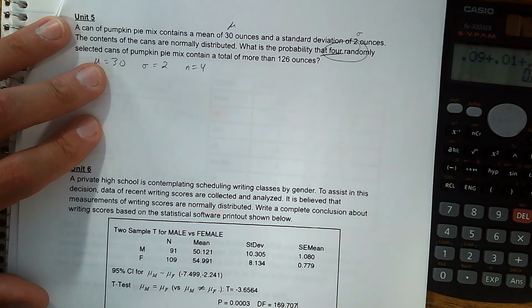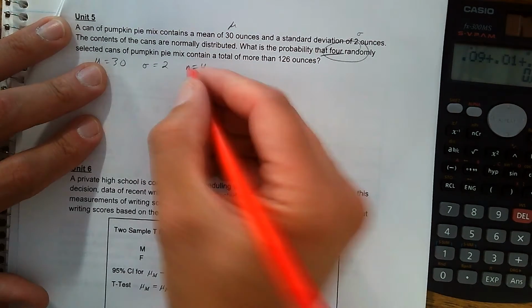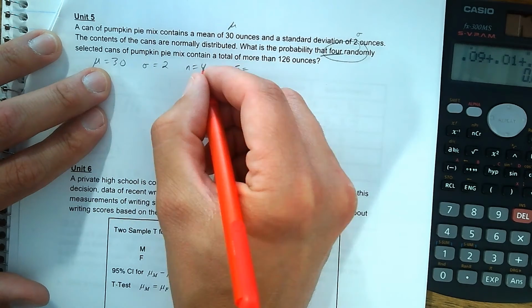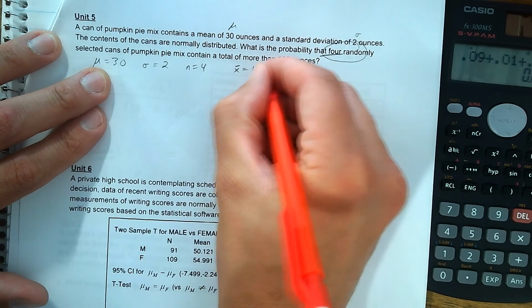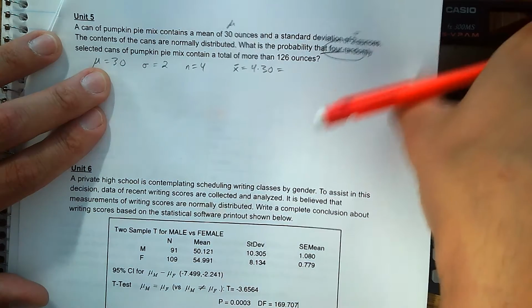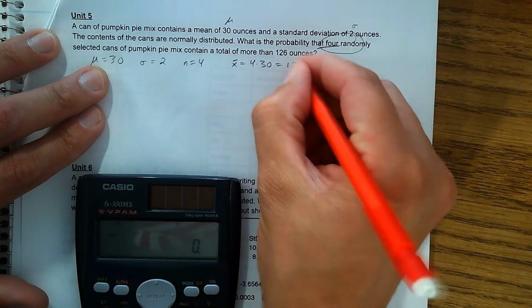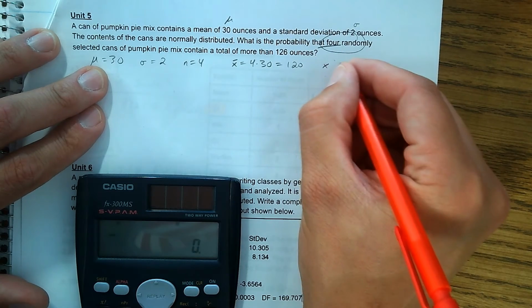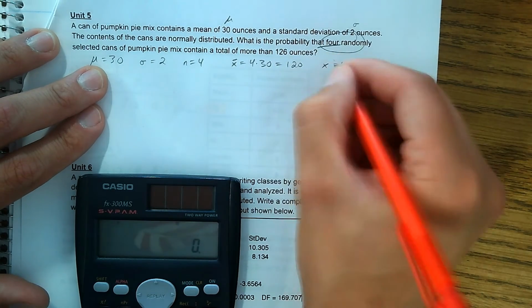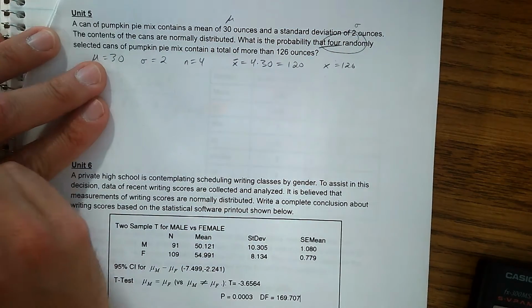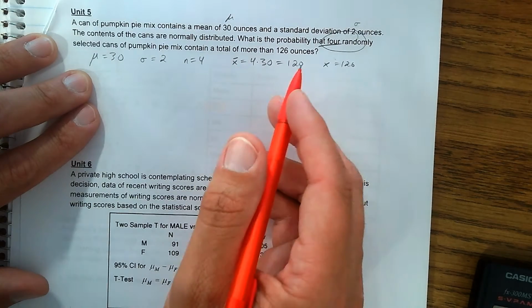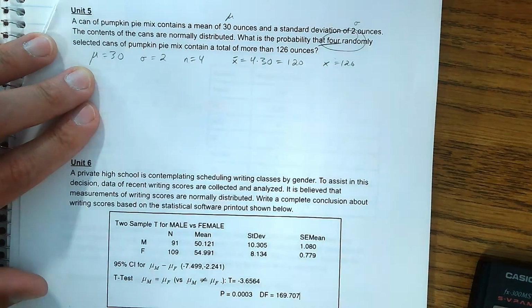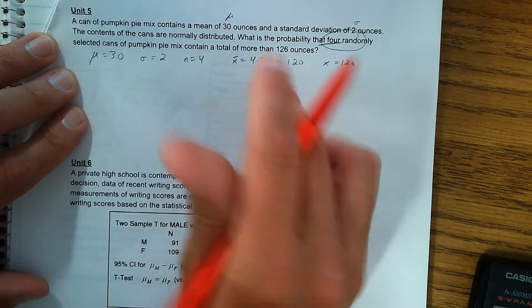So what would we expect the 4 cans to weigh? We would expect 4 cans to be 4 times 30. That's what we would expect the average of those 4 cans to be, which is 120 ounces. The number we're trying to compare the 120 against is the 126, so it's the greater than 126. So we need these 5 numbers: our mu, our sigma, our sample size, our average, and our x. We're going to do one small calculation.